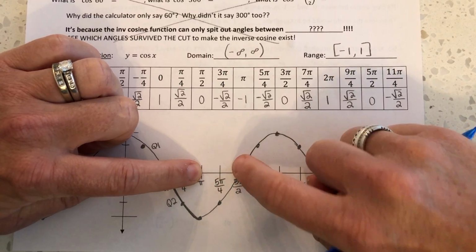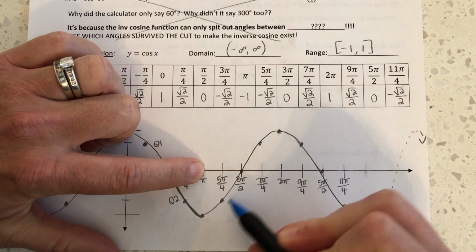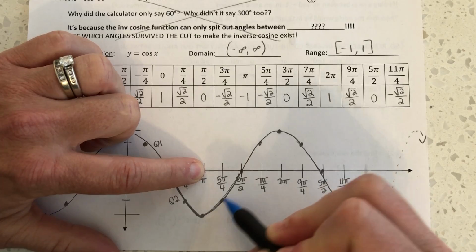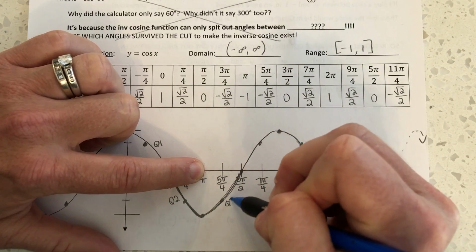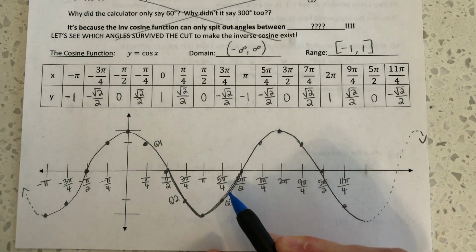Then his graph says, if you plug an angle between pi and 3 pi over 2 in, if you plug any one of these angles in, then a ratio between -1 and 0 will come out of that function. So that's your quadrant 3, angles and ratios that live on that leg of the graph.